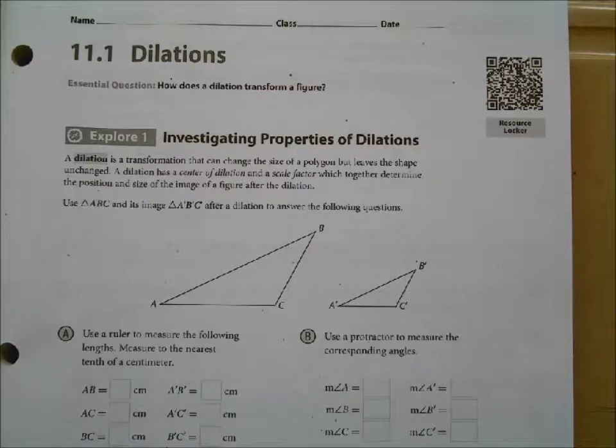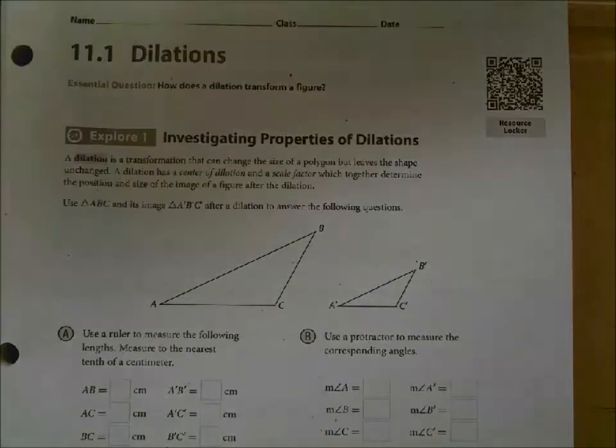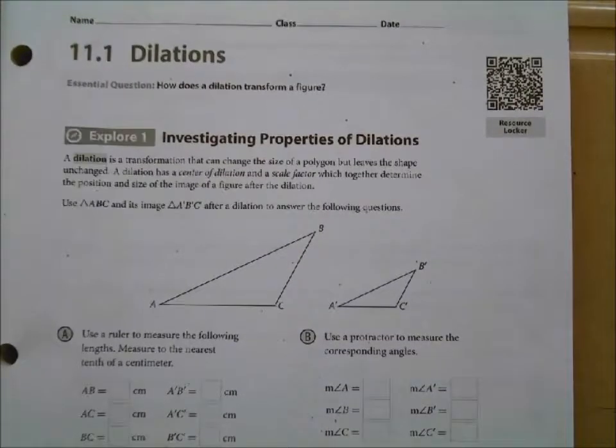Yes. Say again. I've not put the quiz grades in. No, not yet. I will be though, probably by the end of the day today or so.